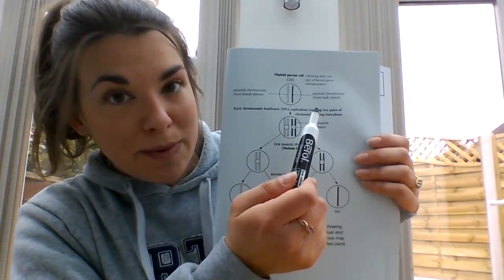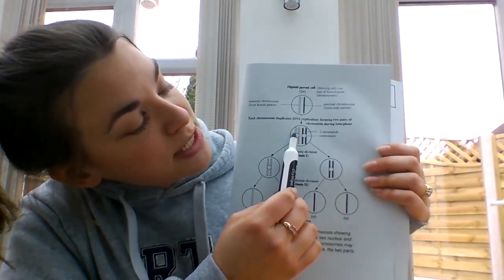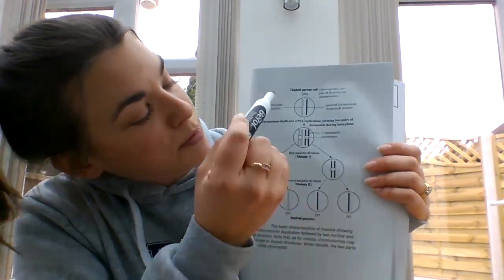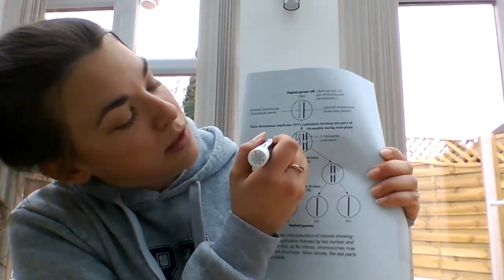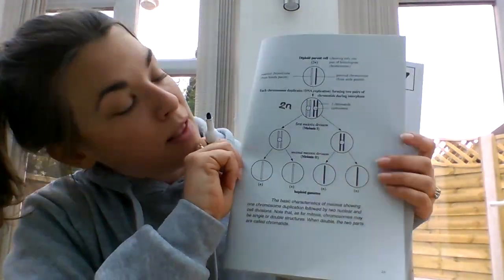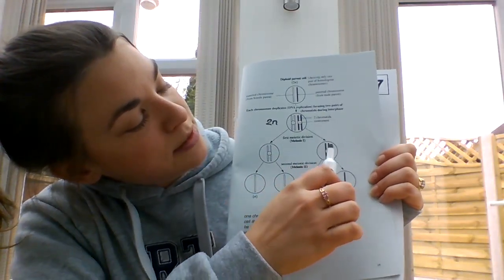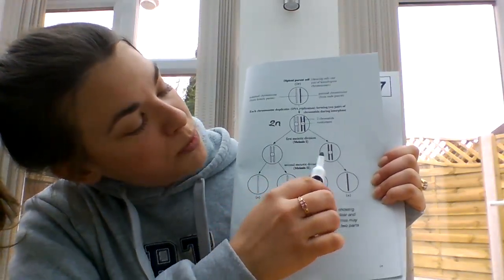That then undergoes replication, it duplicates, and still though, even though they're sister chromatids, that is 1 chromosome and that is another chromosome, so this is still 2N. Then we move down and we get the pairs being separated. One chromosome.